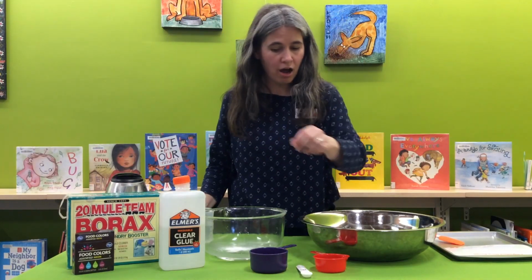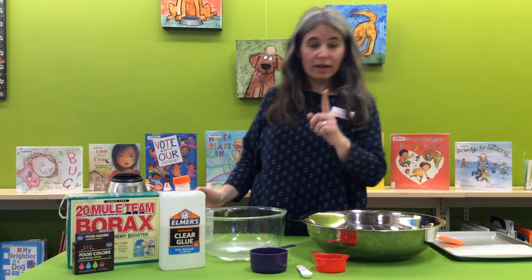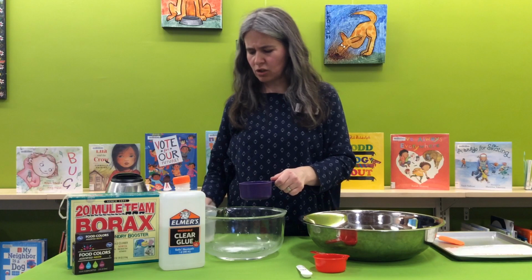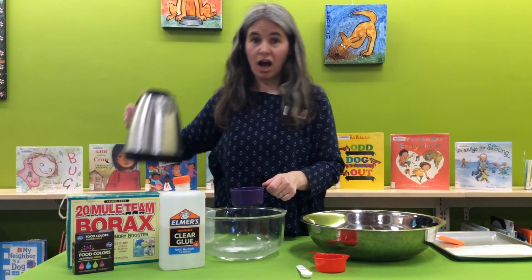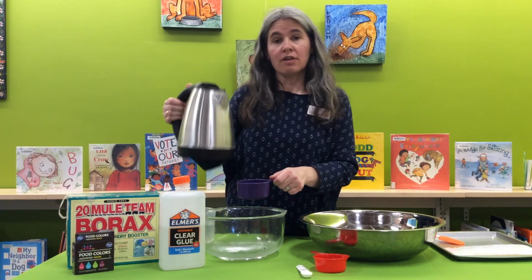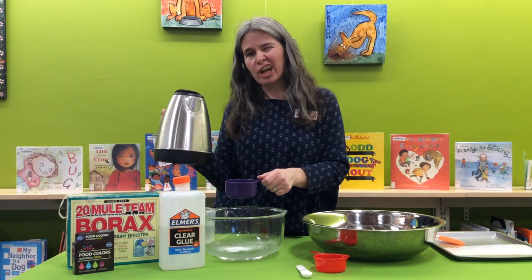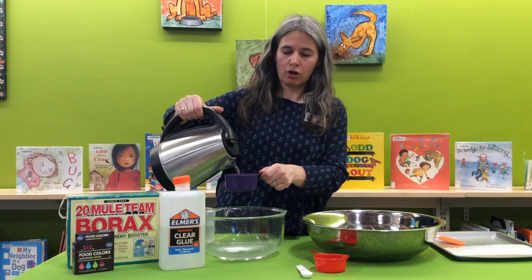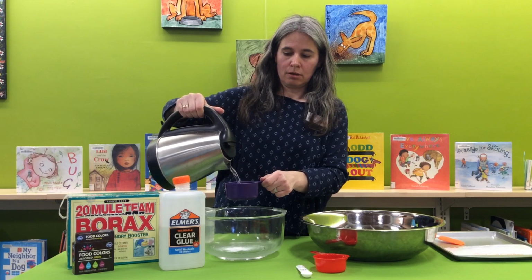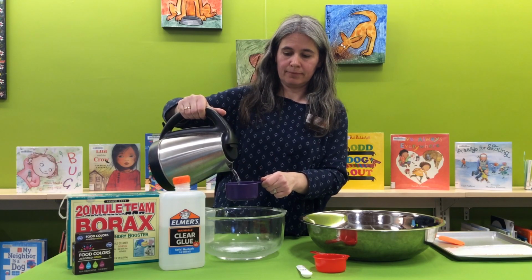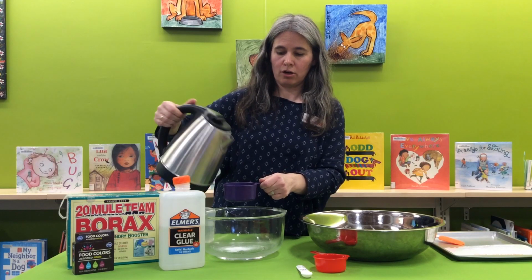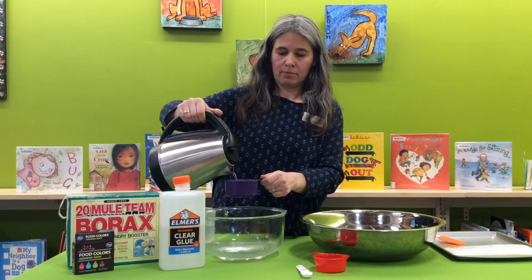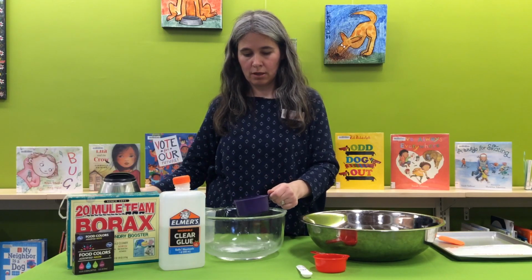You're going to add 1 cup, not a half cup. This is my 1 cup measure, my purple cup. 1 cup of not cold water, hot. This is what you need your hot water for. If you're going to do this, depending on your age, you might need an adult to help you. Check in with an adult for hot water. Mine's pretty hot, it's steaming. Definitely adult for hot. All the way up to the top? That's not all the way up to the top. All the way to the top. Pour that in there.